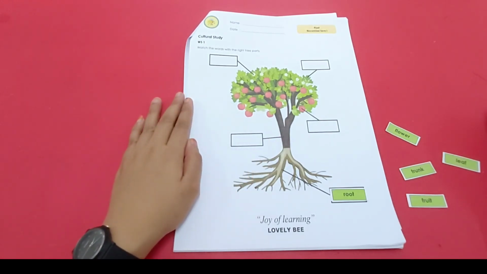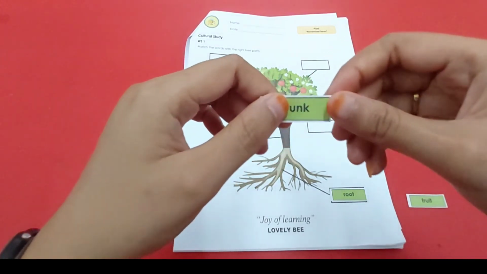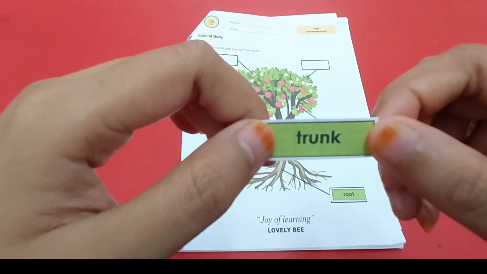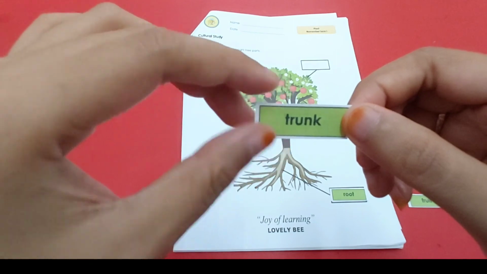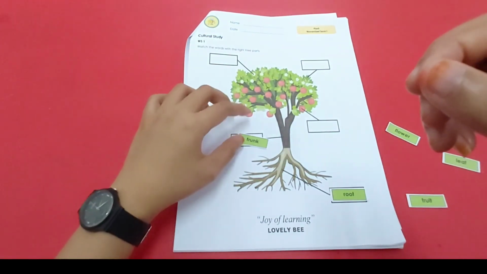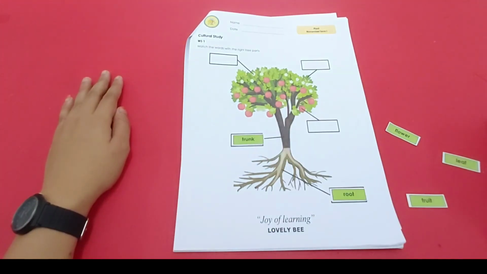Let's find the attachment. This one is a trunk. Now let's try to paste it over here. Just like that. Okay, now you can continue to complete this worksheet. Sekarang kalian boleh melanjutkan menyelesaikan worksheet ini.